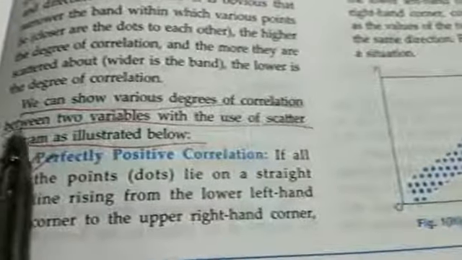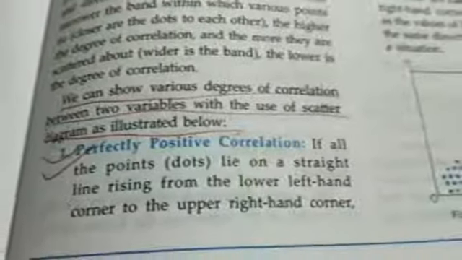We can show various degrees of correlation between two variables with the use of a scatter diagram. So the first one is perfectly positive correlation, the meaning and the diagram. Second is perfect negative correlation, meaning and the diagram. Third is positive correlation, meaning and the diagram.